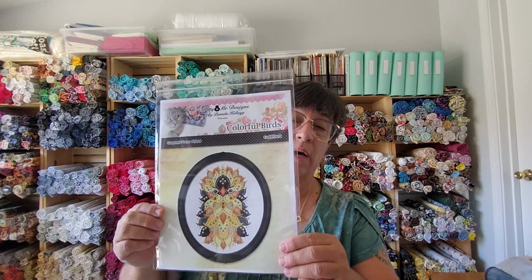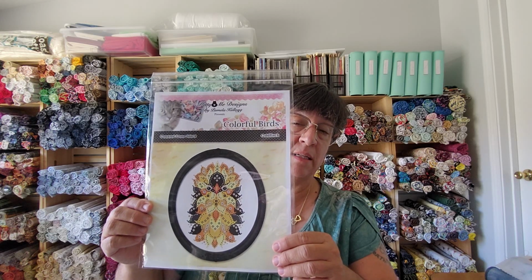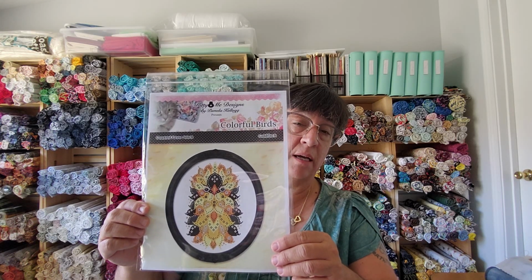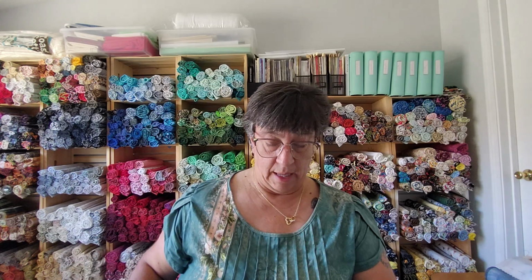This one was on back order, so when it popped up in my email that it was back in stock, I ordered it, and I thought I had ordered this pattern when I first saw Catherine stitching it on her channel, but I went through all of my charts and everything and I could not find it.